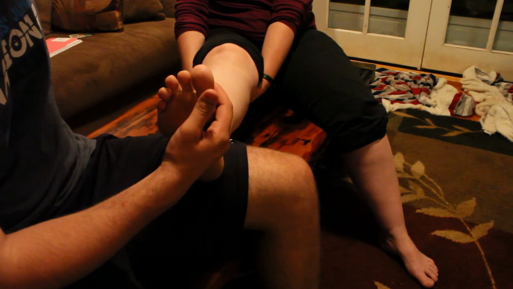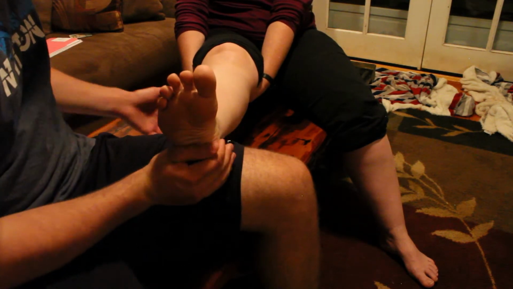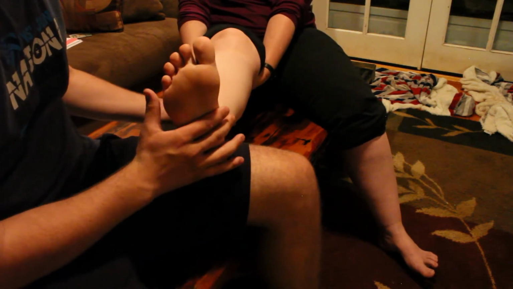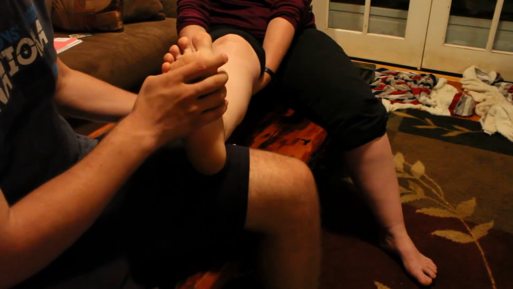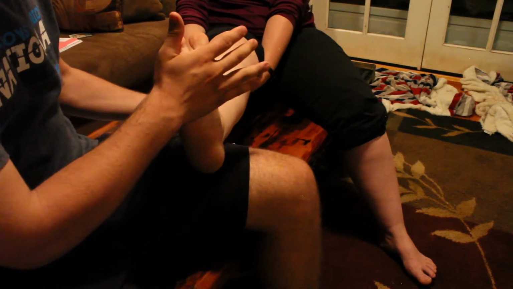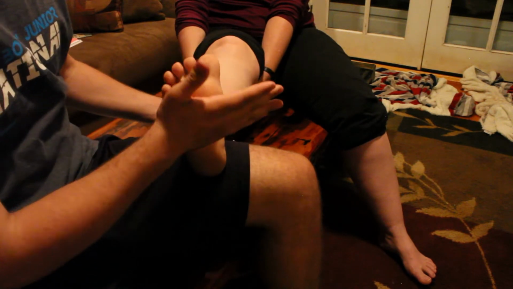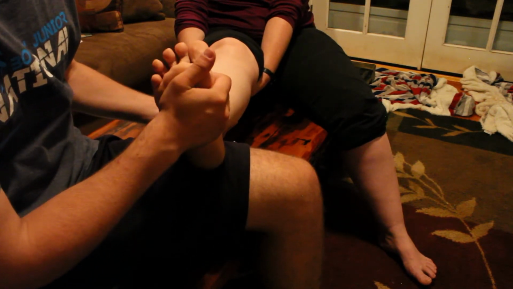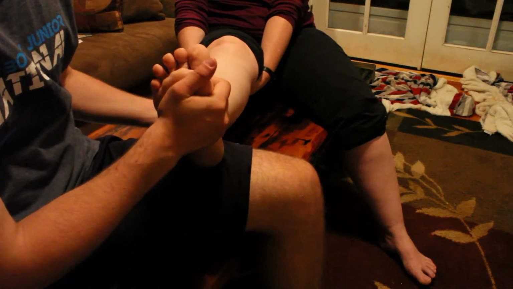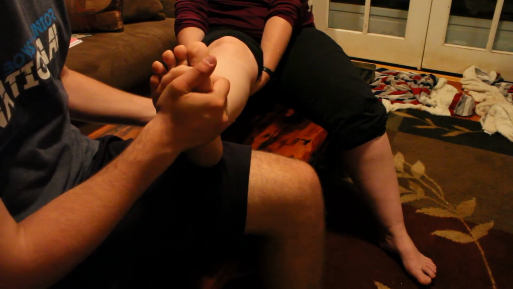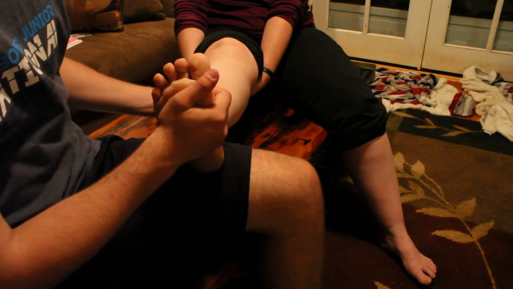Next, you're going to move on to the gastrocnemius. While the ankle is dorsiflexed, the patient will attempt to plantar flex their ankle. And that will cause the gastrocnemius to activate. And if there's any pain in that, there might be a gastrocnemius injury.